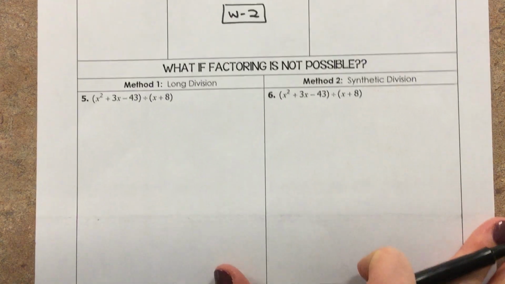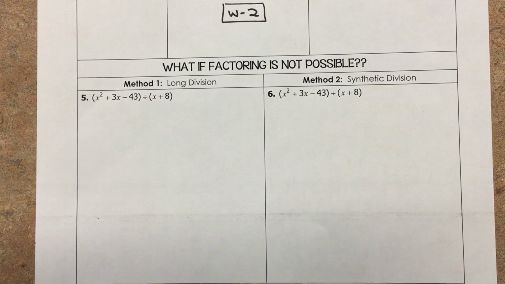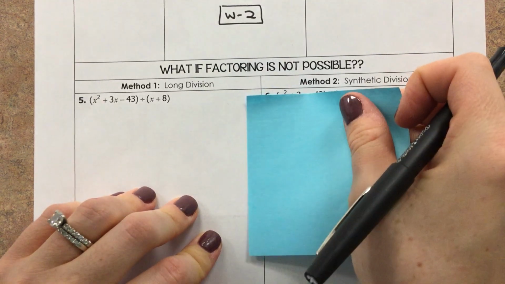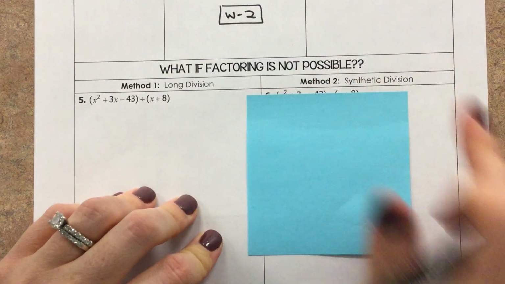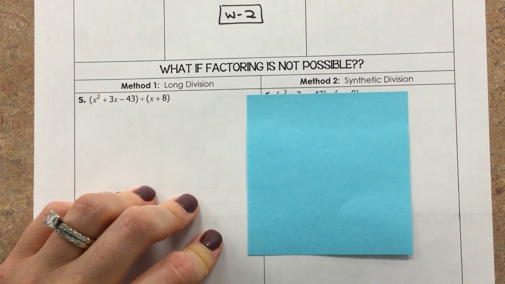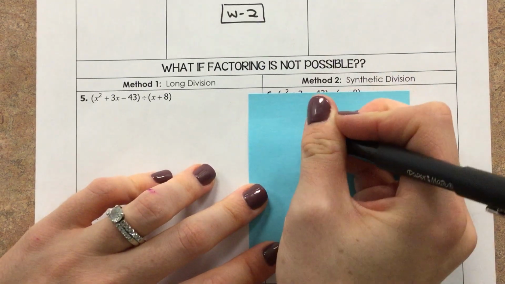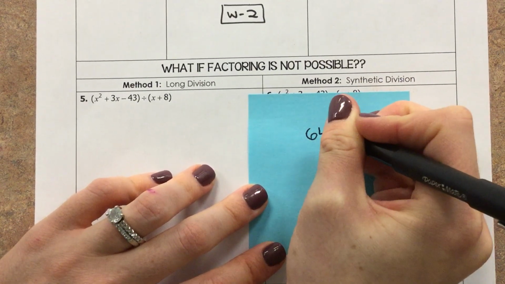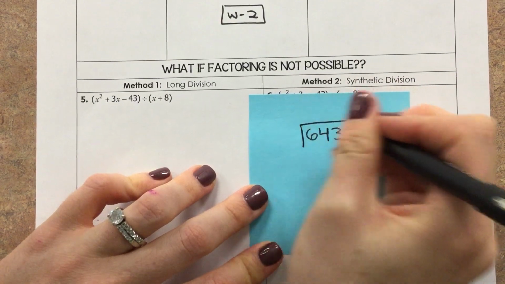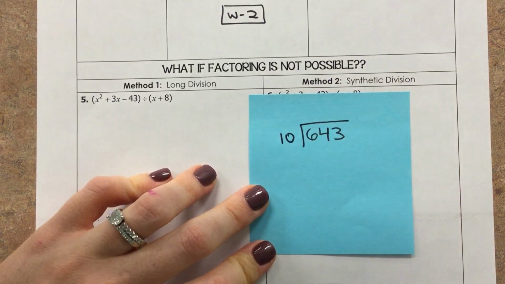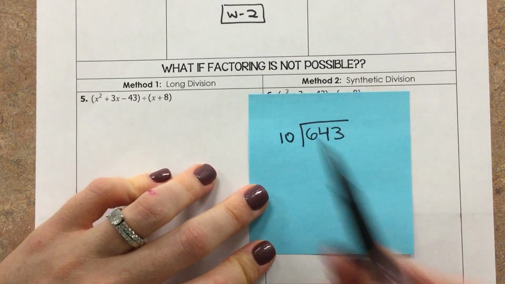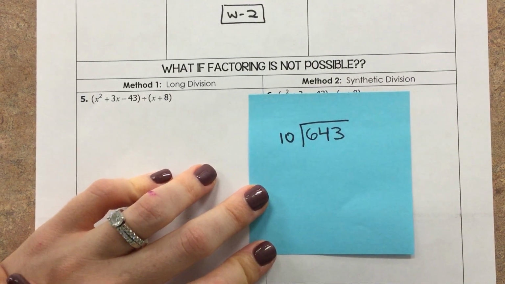If you learned division of numbers by using long division, then this should be a very familiar process for you guys. So I am going to put a little sticky note on here and just do a long division problem, take you guys back to like 6th grade if you did it like this. You don't have to write this down. I just want to remind you of the steps. So let's say that we take 643 and we want to divide it by 10. All right, so hopefully this setup looks familiar to you. So we're taking 643 and we're dividing it by 10.